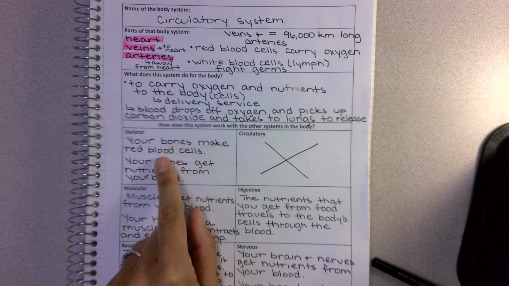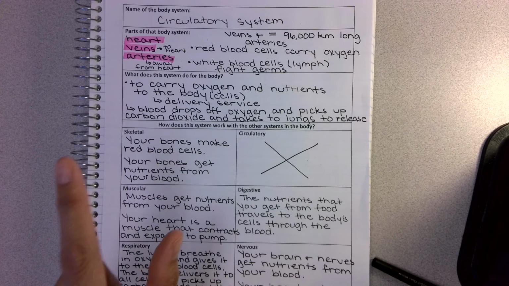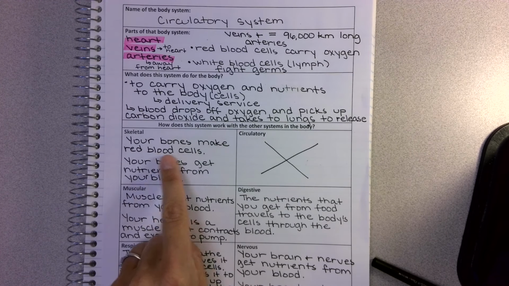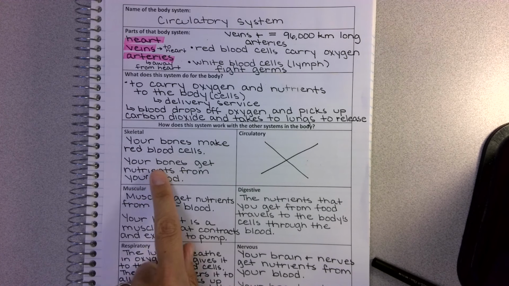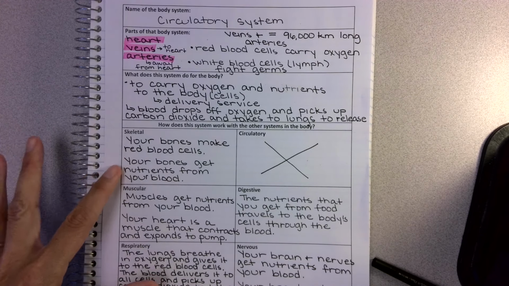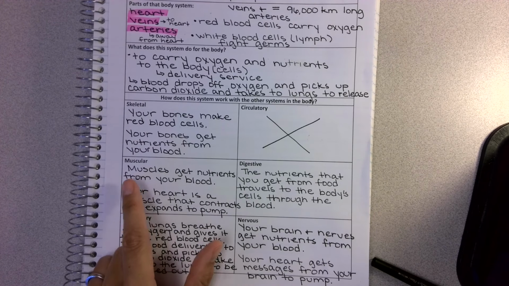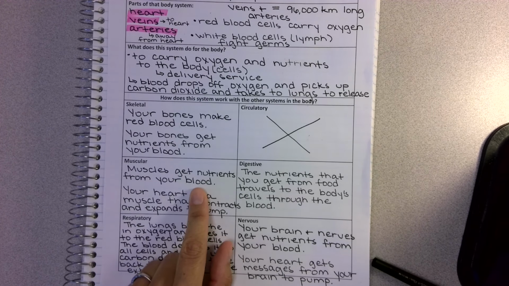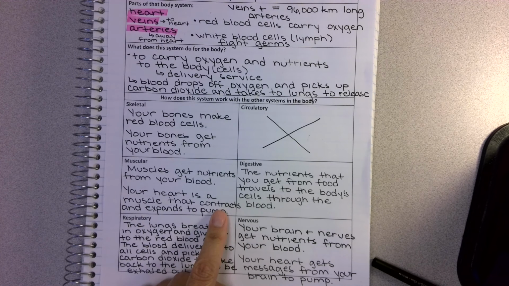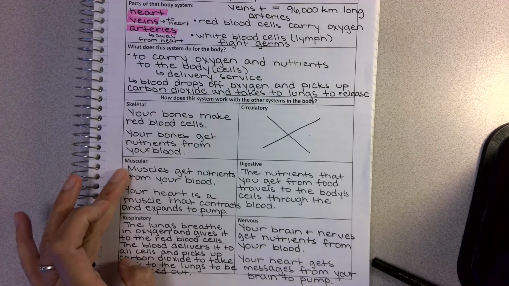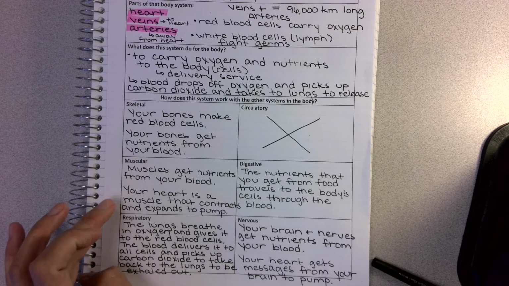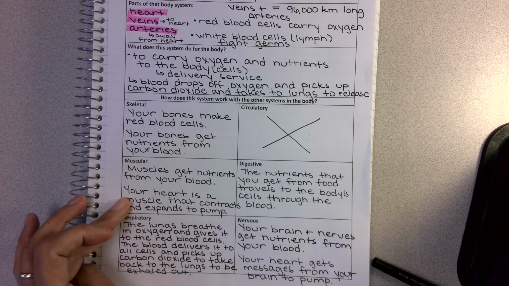So how does the circulatory system work with your bones and your skeletal system? Your bones make red blood cells. Your bones get nutrients from your blood. So they work together in 2 different ways. How does the circulatory system work with your muscles? Your muscles get nutrients from your blood. And your heart is a muscle that contracts and expands to pump the blood. So again, 2 different ways. It's getting the nutrients from your blood, and then also your heart is a muscle, so it's part of the muscular system also.